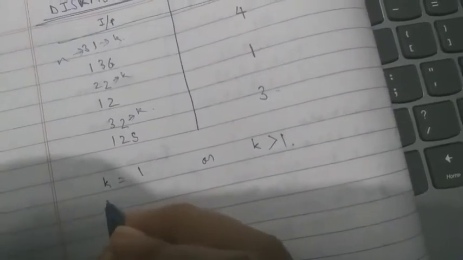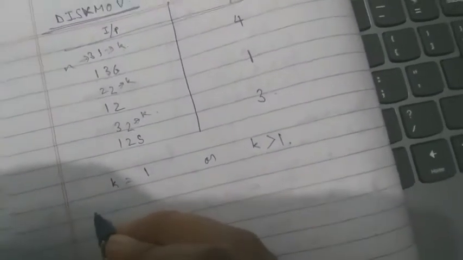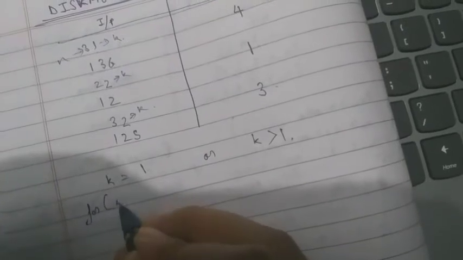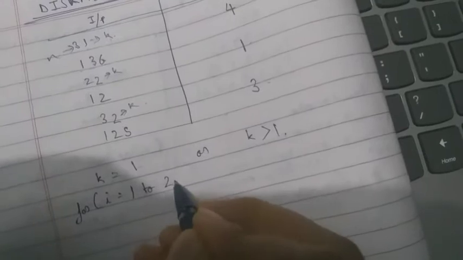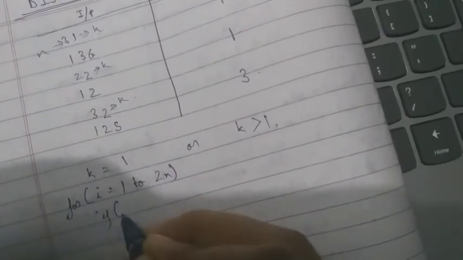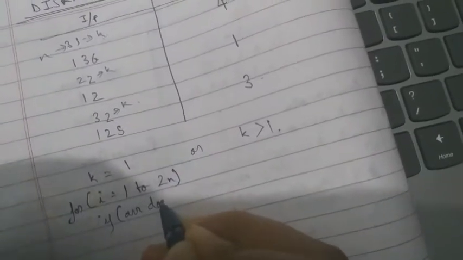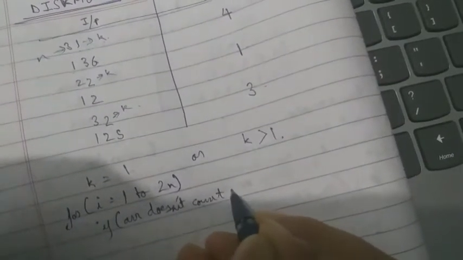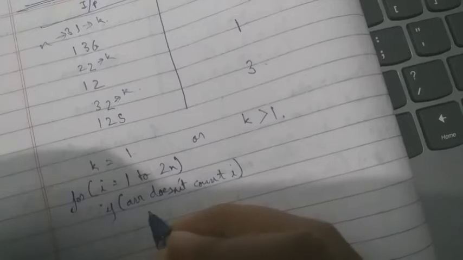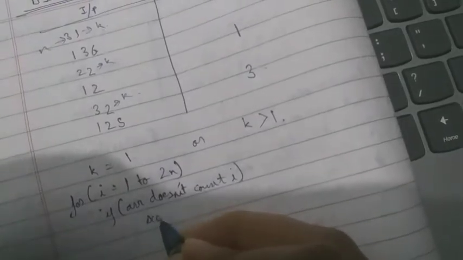So if k is equal to 1, you have to simply run a loop from i equals 1 to 2n and check if the array does not contain i, then we have to simply find the score.